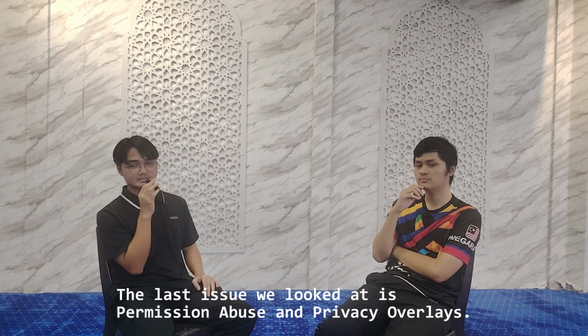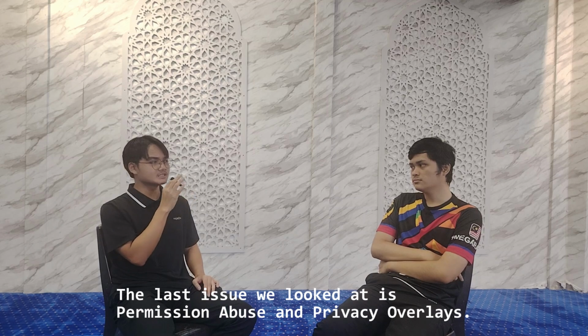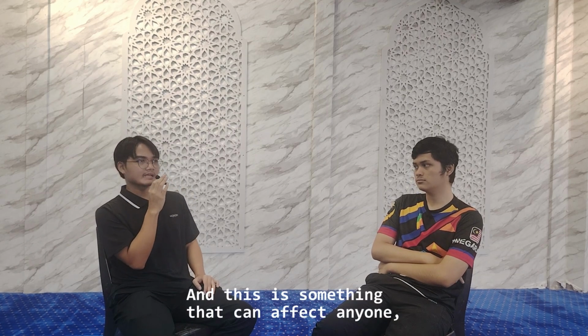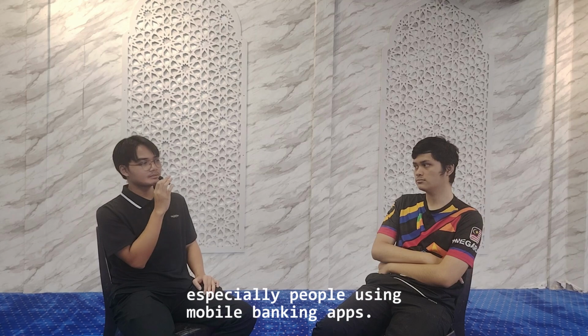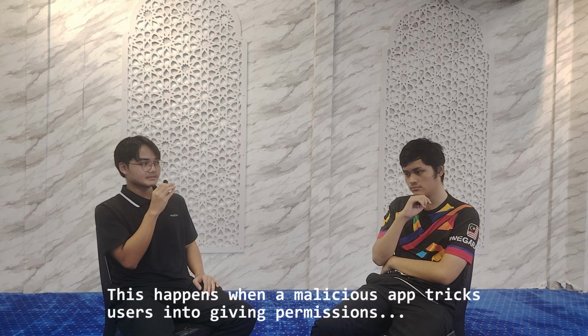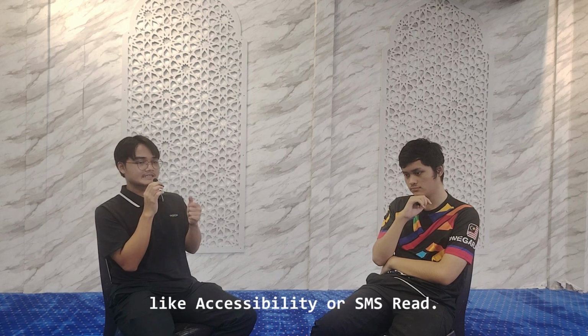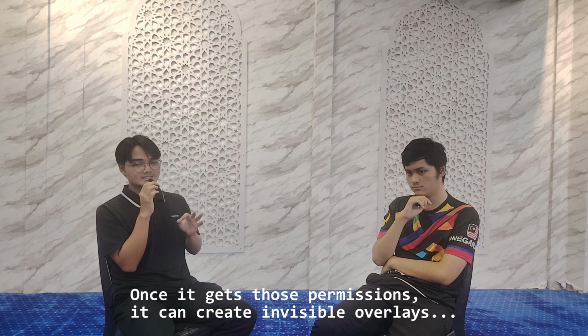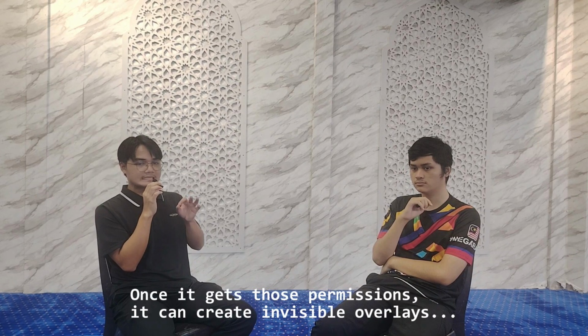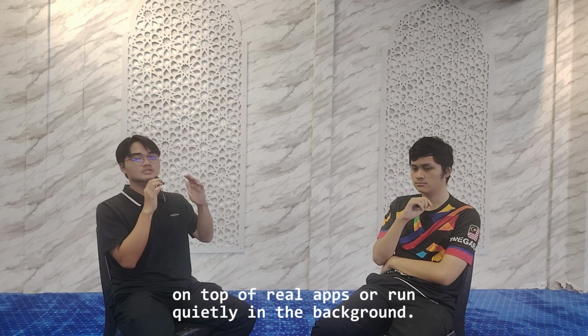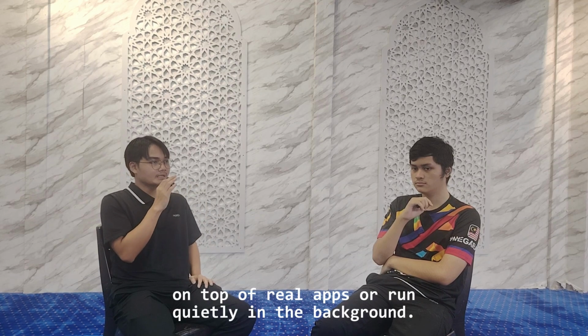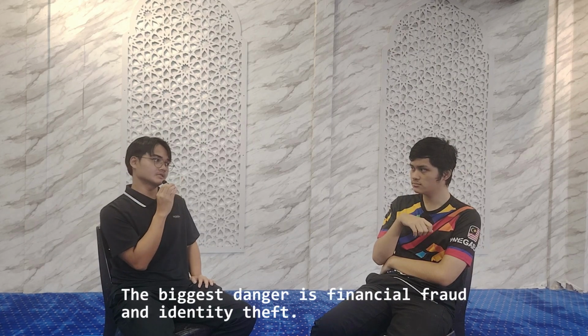The next issue we look at is permission abuse and privacy overlays. And this is something that can affect anyone, especially people using mobile banking apps. This happens when a malicious app tricks users into giving permissions like accessibility or SMS read. Once it gets those permissions, it can create invisible overlays on top of real apps. They run quietly in the background. The biggest danger is financial fraud and identity theft.